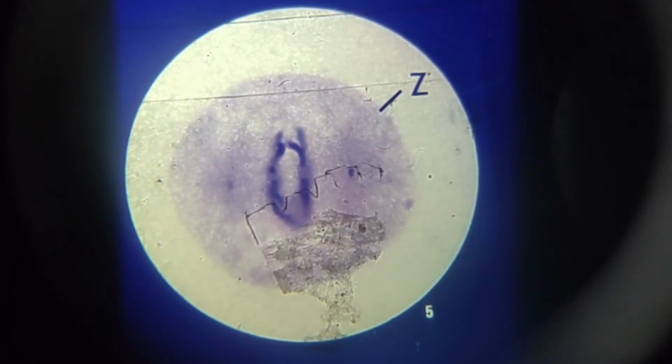At this stage, you can also see that the duplicated chromosomes are beginning to form two groups. The groups are starting to move towards the poles, and as they progress, the separation between them will be clearly seen. Each chromosome is being pulled by a spindle fiber attached to each centromere.